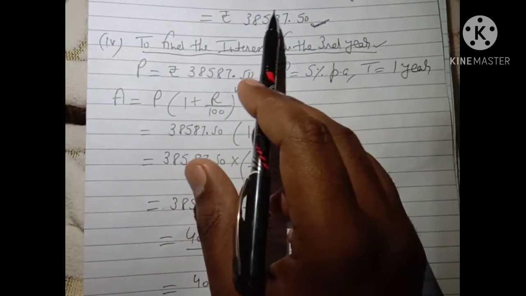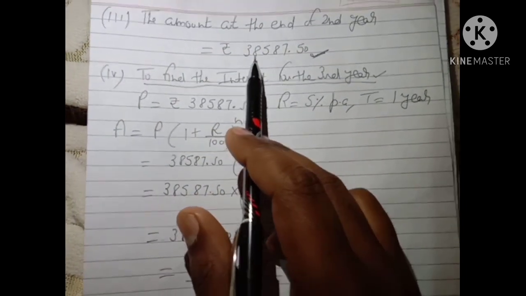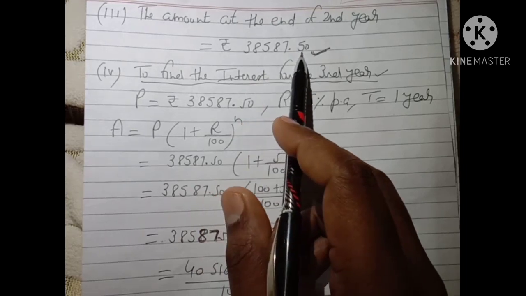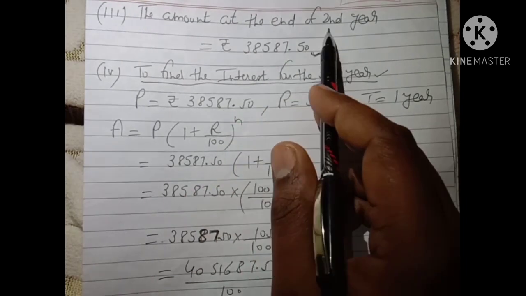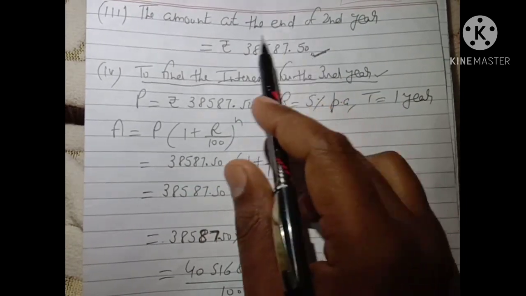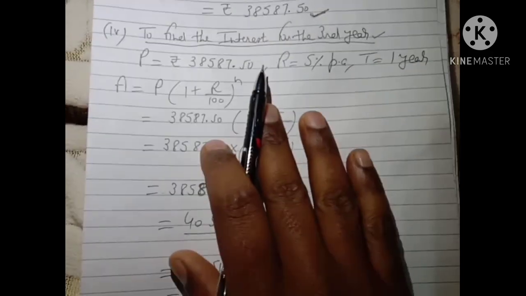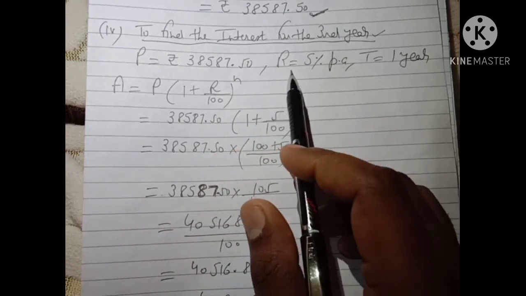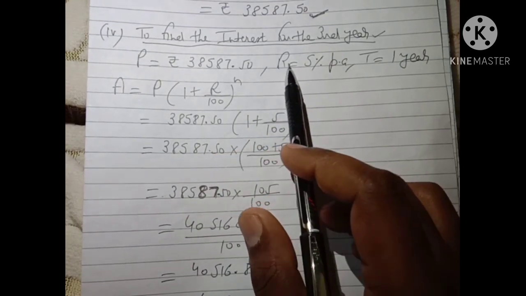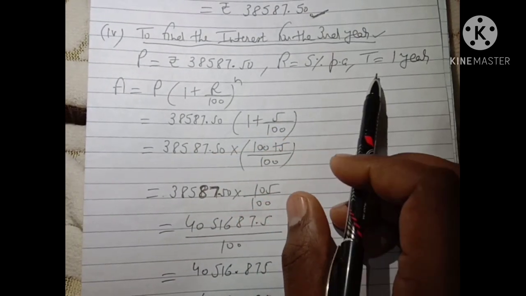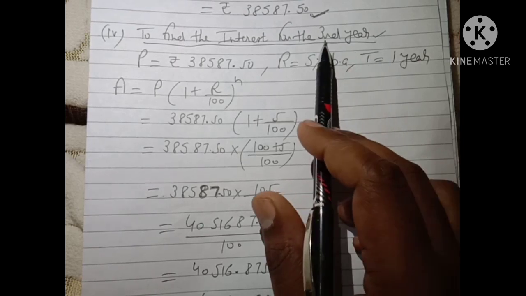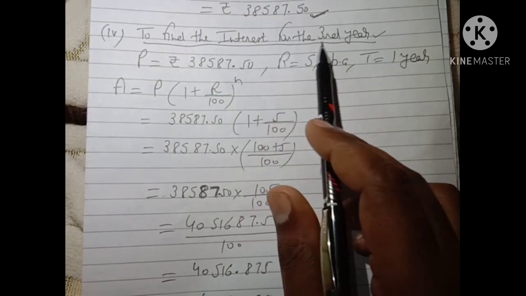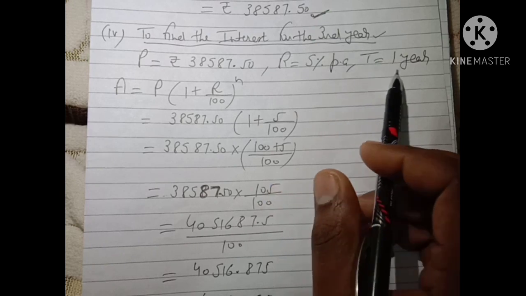So in the second year the amount was 38,587.50 rupees, so it will become the principal for the next year. So now in this case the principal is 38,587.50 rupees, the rate of interest is 5%, and the time period is 1 year. Again 1 year, because we have to find out the interest for the third year, which is also a single year.